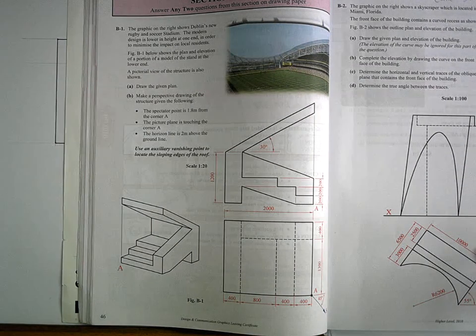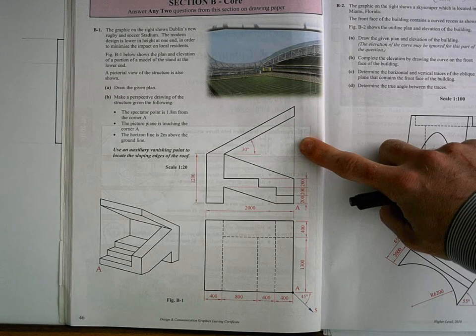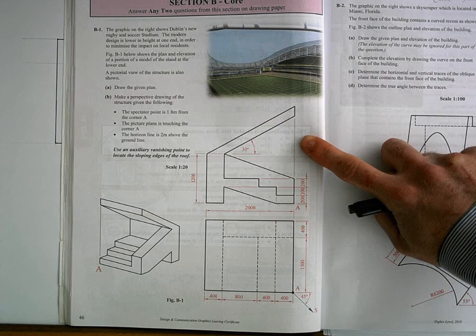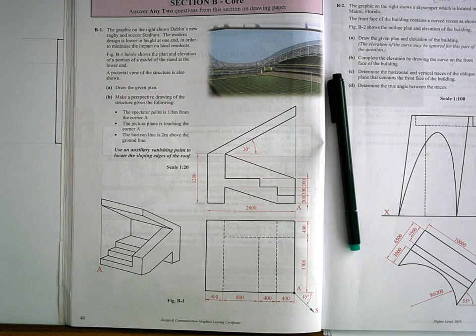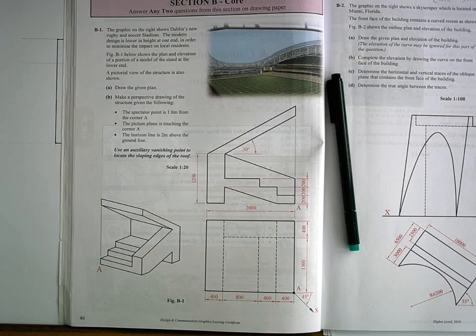Okay, looking at here, it's a 2010 higher level question, and it's a perspective question. So this comes up under your projection systems. Really, you'll see a perspective question coming up or an axonometric. They're both one and the same topic, so one of either could be very likely to come up in any Leaving Cert exam at higher level.